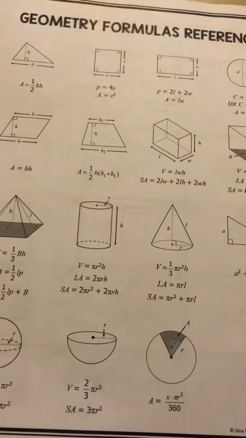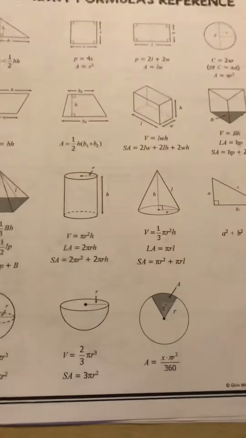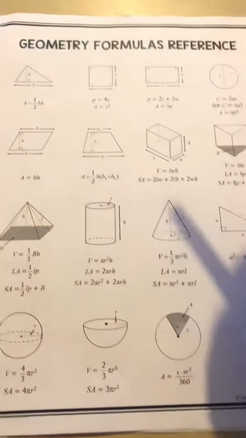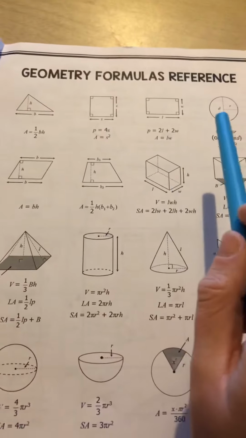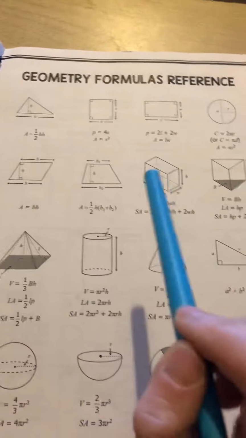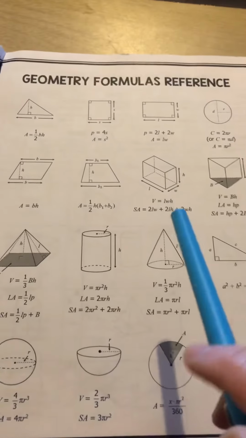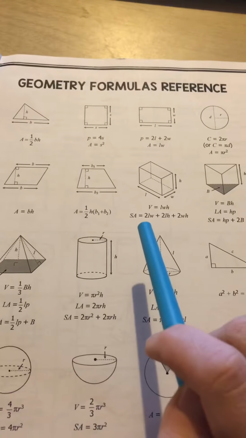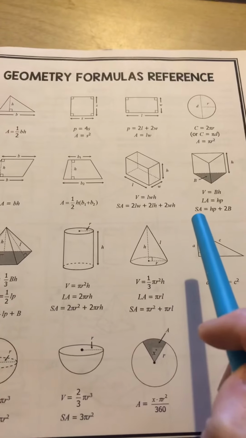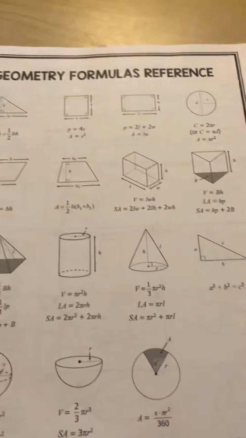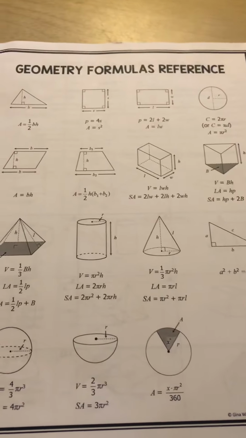Okay, so this is our formula sheet. The top is the really basic, just areas. These are your two-dimensional flat shapes, right? And then it gets into the three-dimensional shapes. So everything has a volume and a surface area option. So when you're doing the Edulastic at the end of the week, make sure you pay attention to what it's asking you. It might even ask you for both.